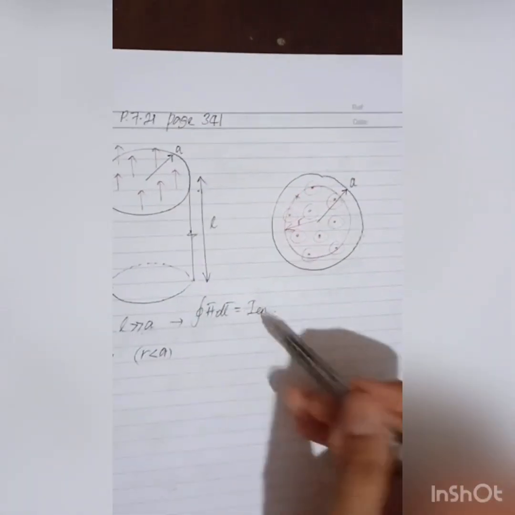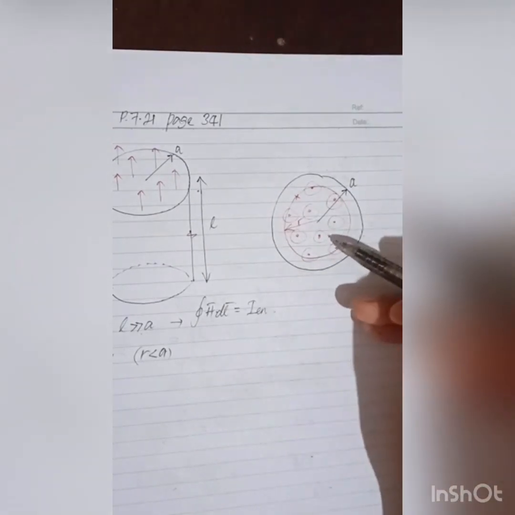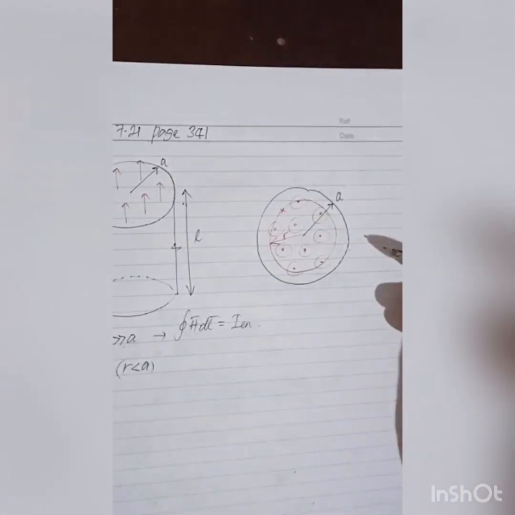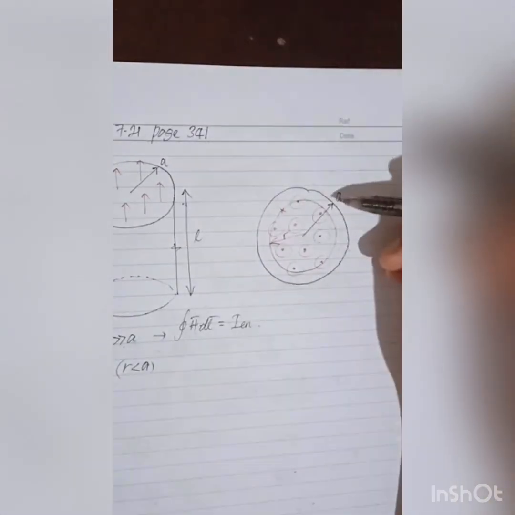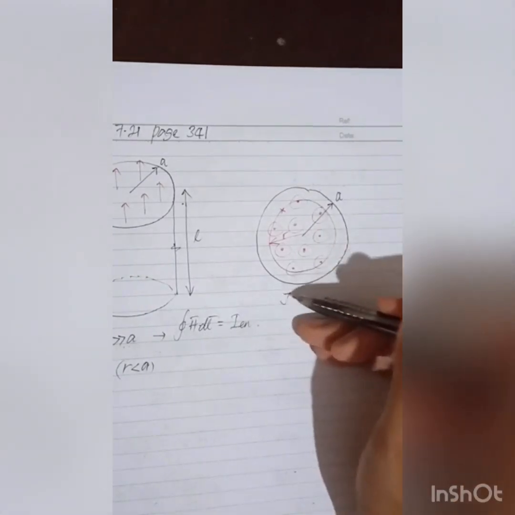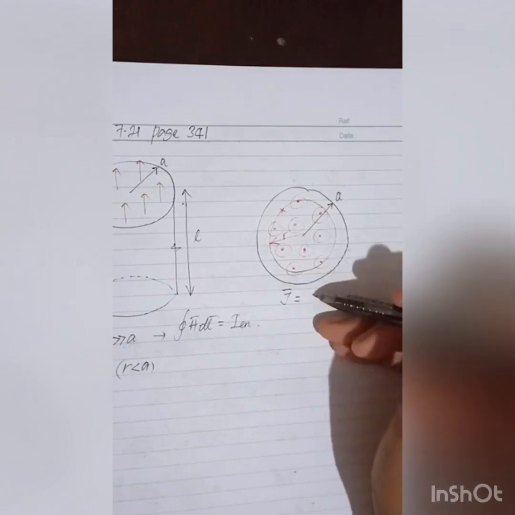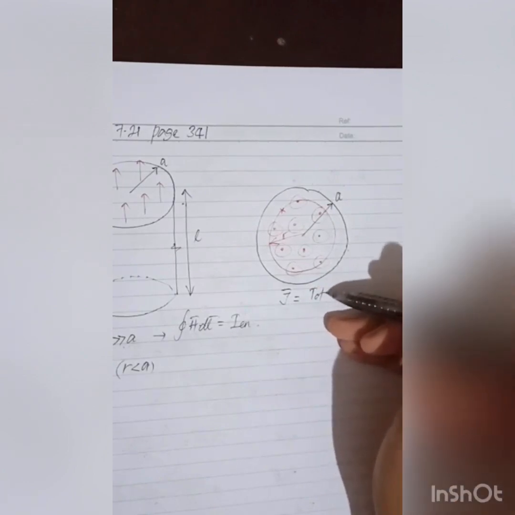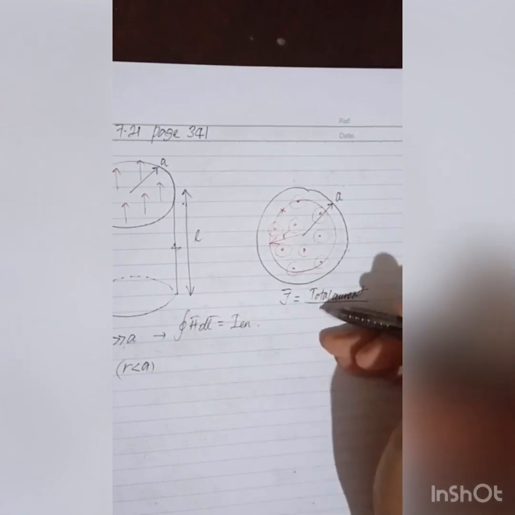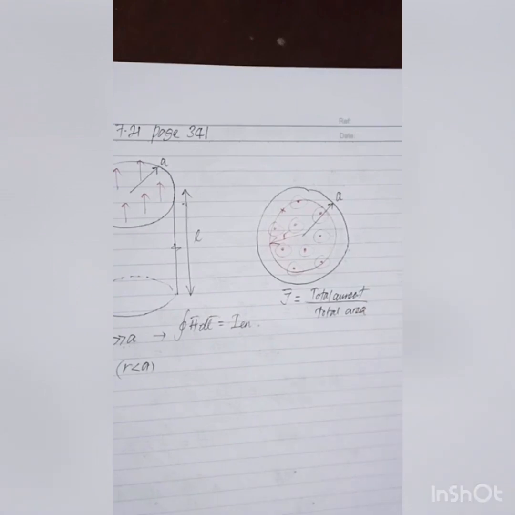From this equation, we know that we can find the current through the volume current density. We know that the total current flowing through the surface here is I. So we can simply find the volume current density by dividing the total current over the total area, right?